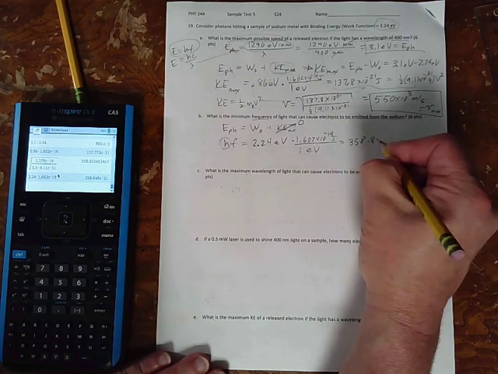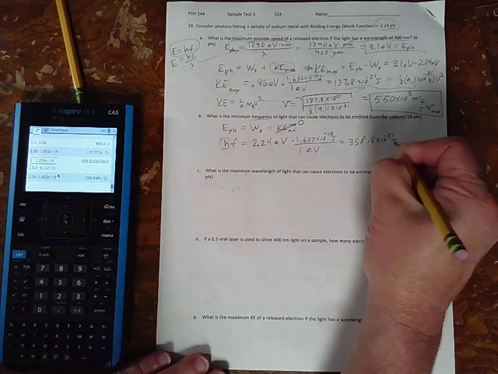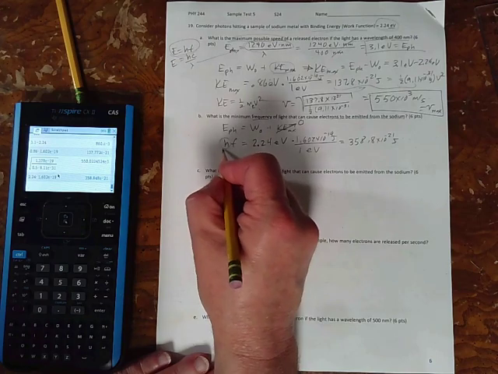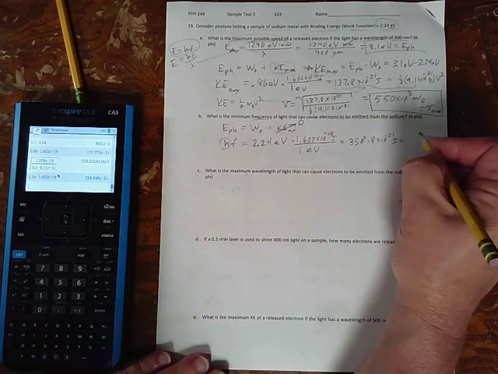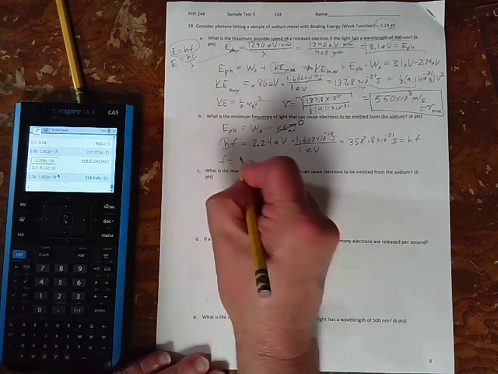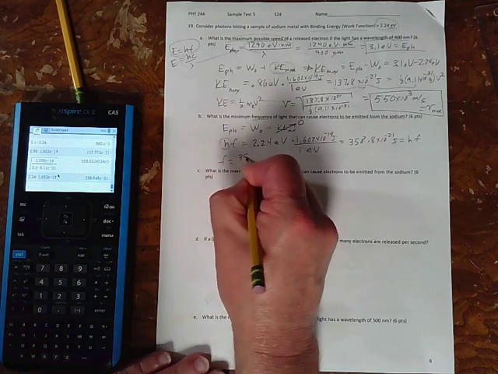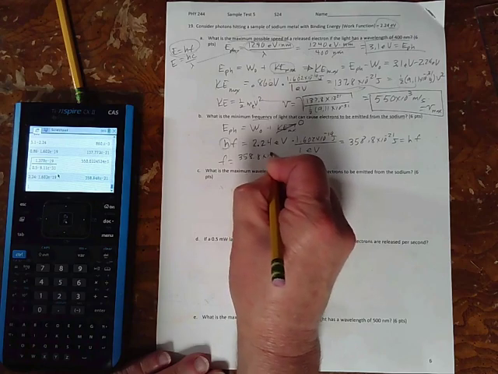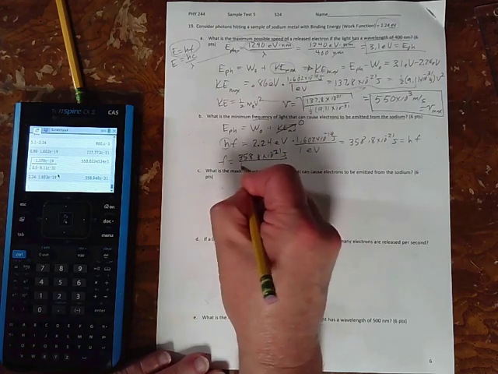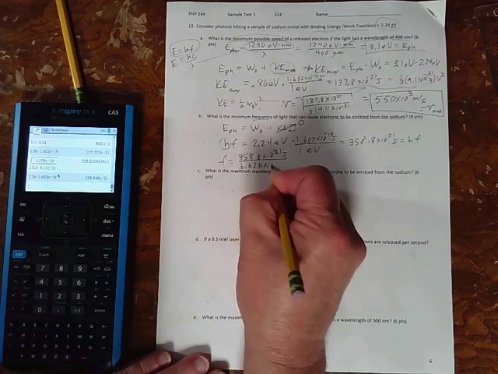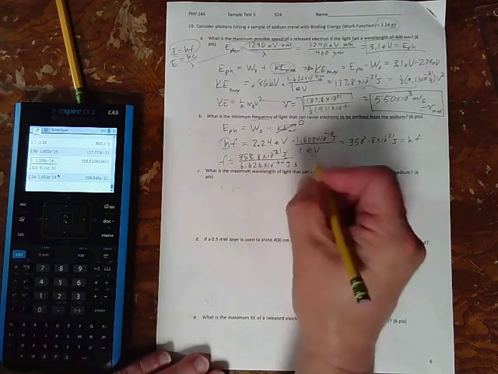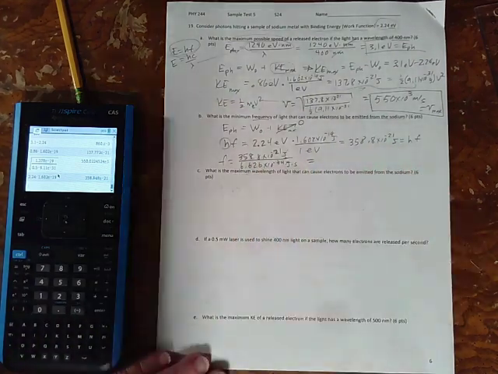(358.8 times 10 to the negative 21 joules), and that equals hf, so f equals that, 358.8 times 10 to the negative 21 joules divided by h, which is 6.626 times 10 to the negative 34 joules times seconds. So the joules cancel, we end up with 1 over seconds, which is what Hertz is, so that's good.